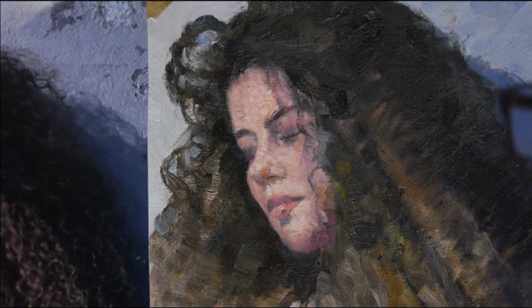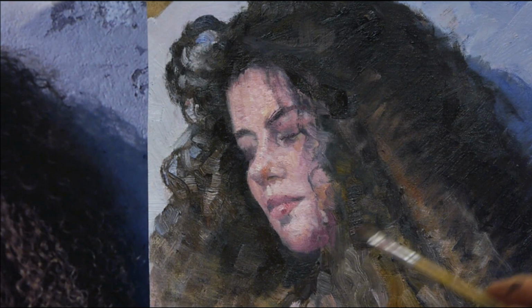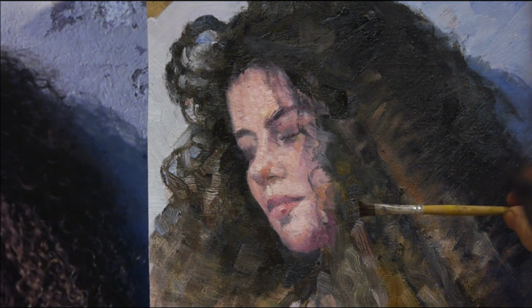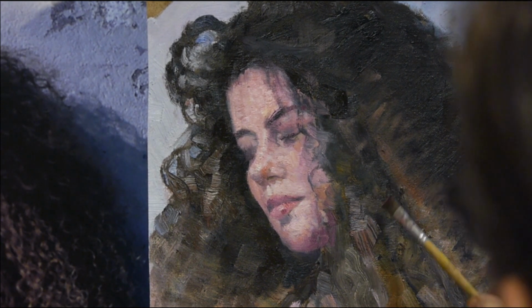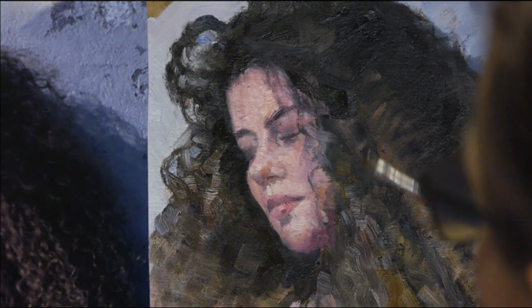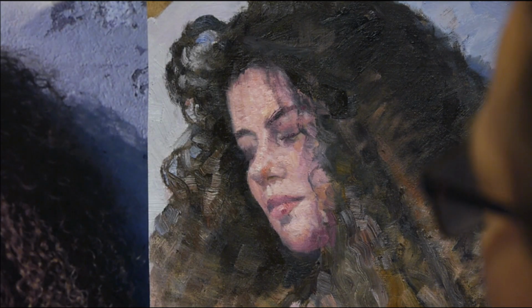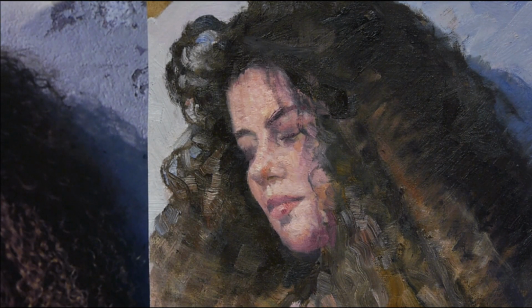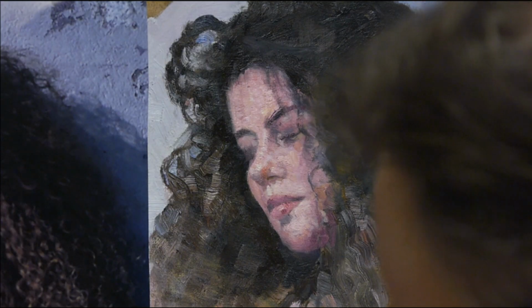It's amazing. And when I do brushwork like this, it just makes me so happy. You can see how I can evolve more and more as I go along. Yeah. Lovely.